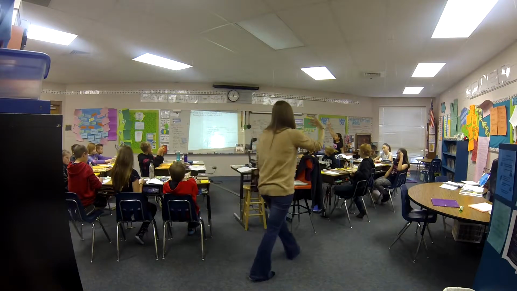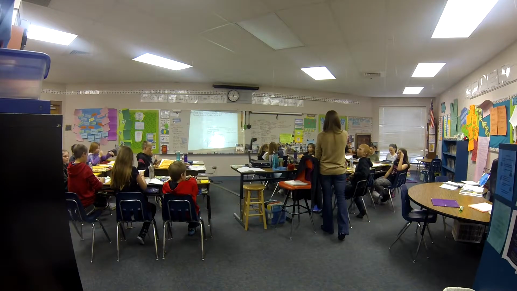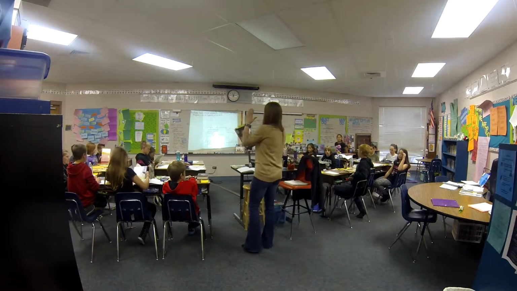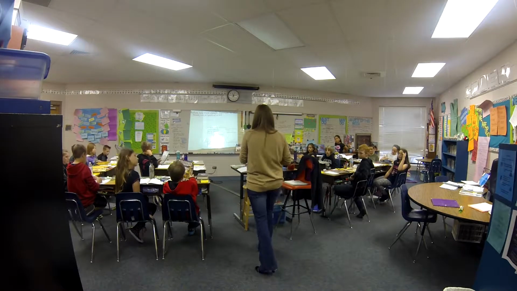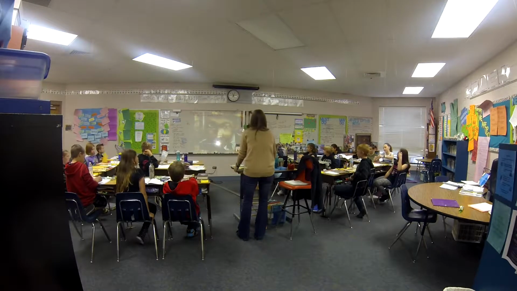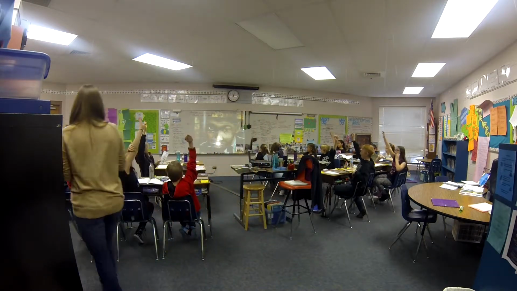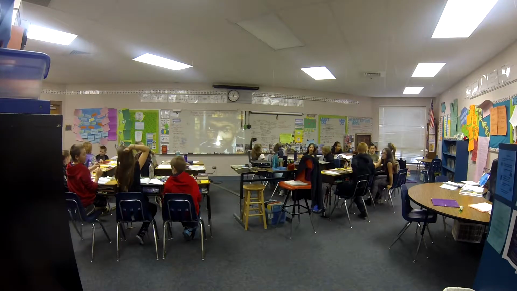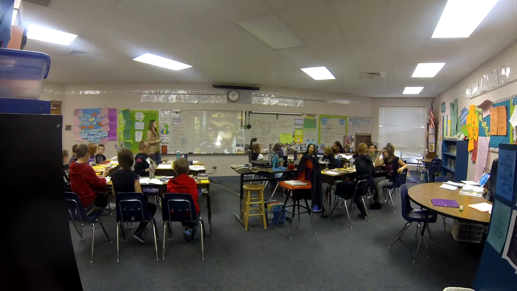You either have characters who are offering or characters who are demanding. Okay? I found such a good image inside this book specifically last night when I was getting ready. You tell me. Turn and talk. Is that an offering picture or a demanding picture? Use your notes if you need to.